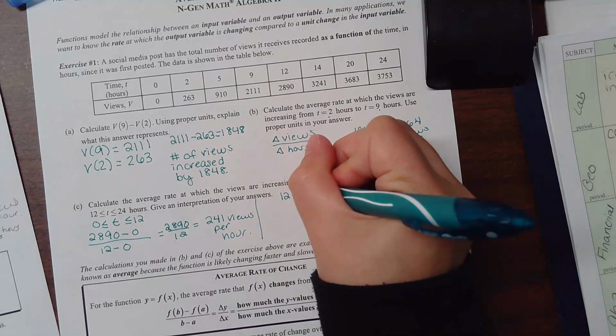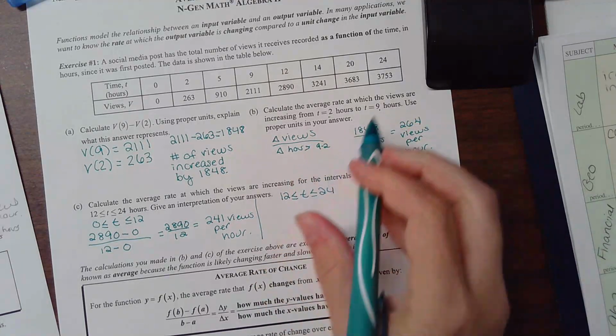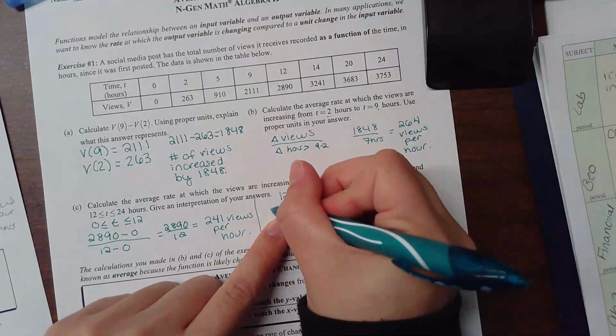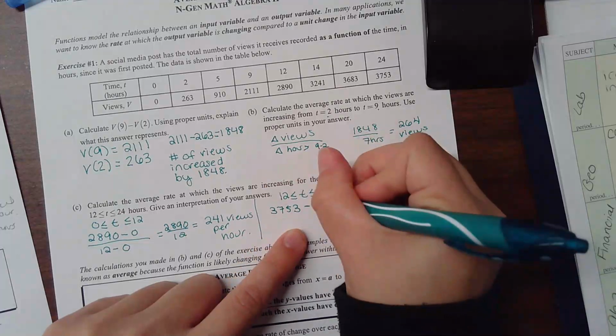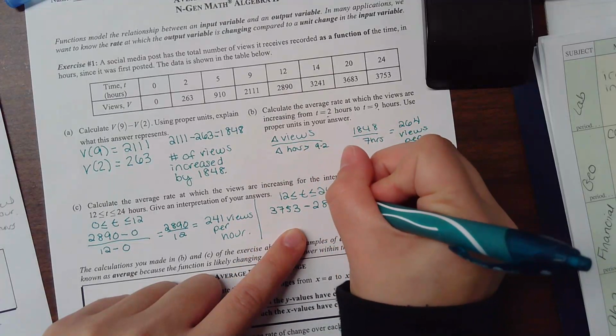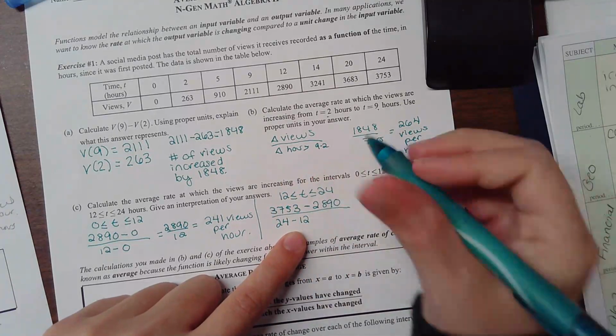Then I'm going to separate it and look at from 12 hours to 24 hours. So we go from 3,753 minus 2,890, over 24 minus 12.